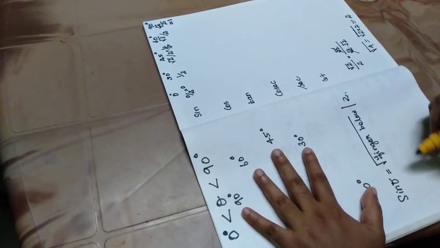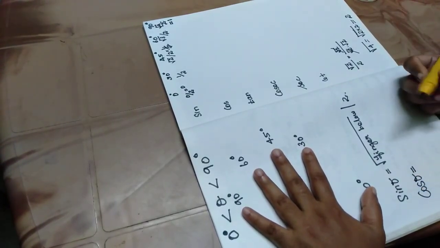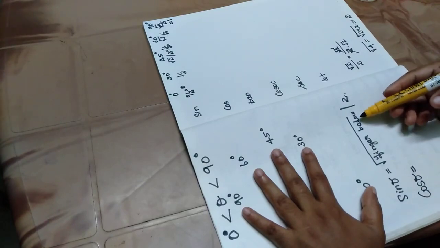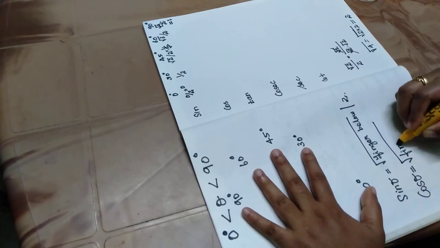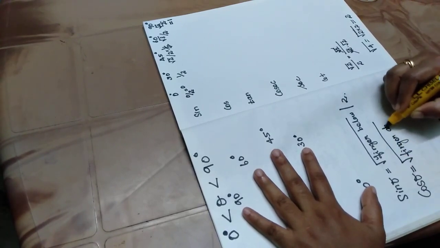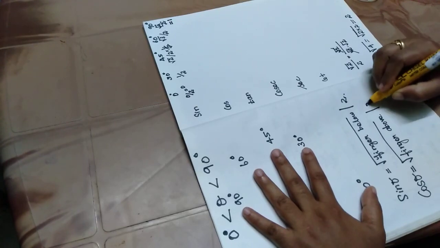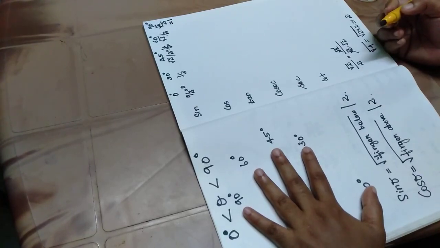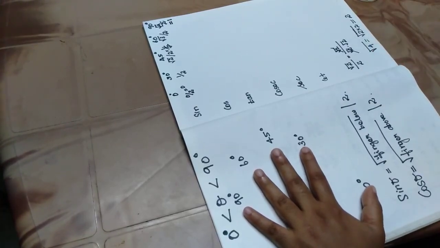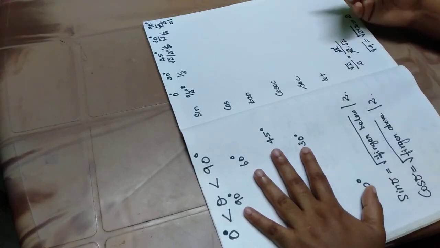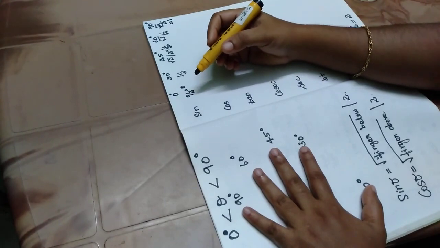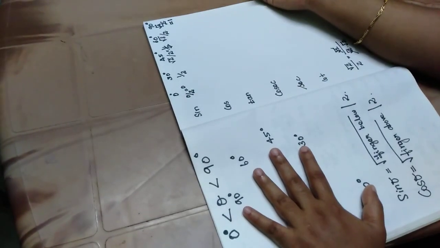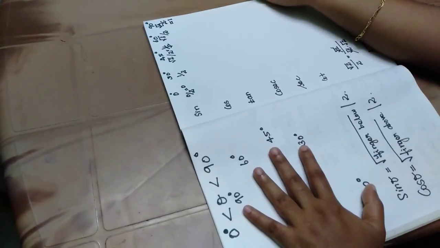Okay. Now next step is what? Cos theta. So since you use the below finger for sin theta, so cos theta means, yeah, finger above divided by 2. Okay, finger above divided by 2. So first, what's the first angle is? 0 degree. Isn't that, Maya? First angle is 0 degree.